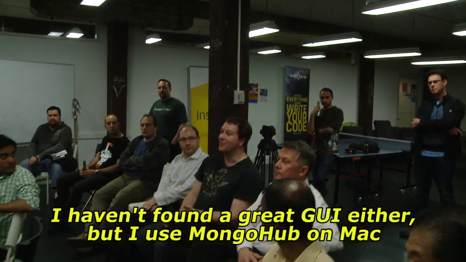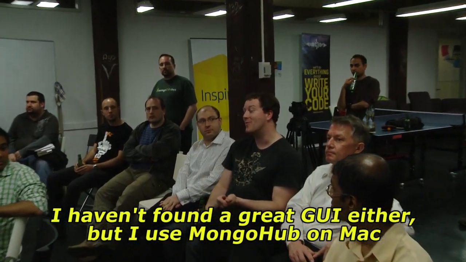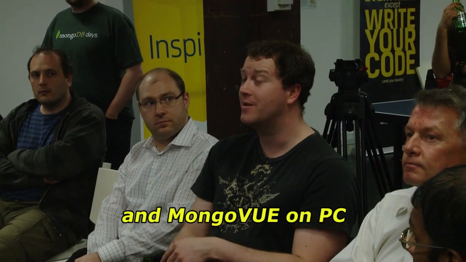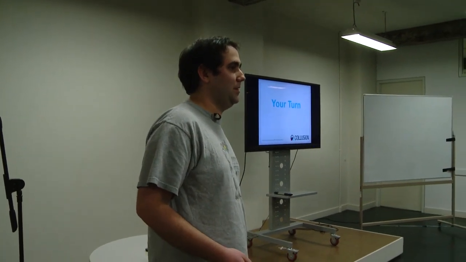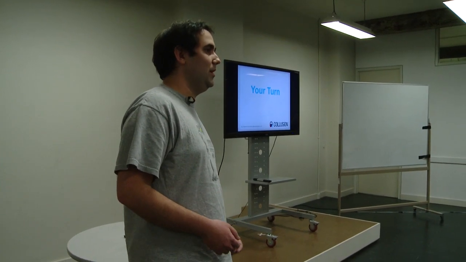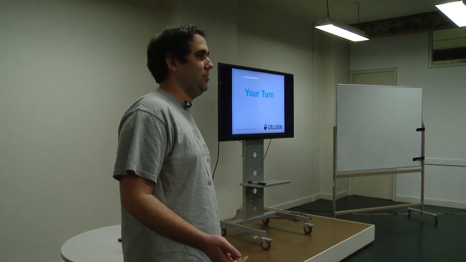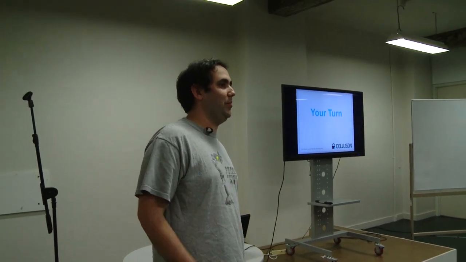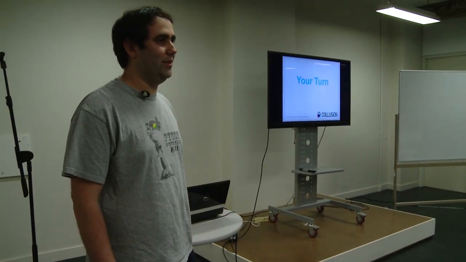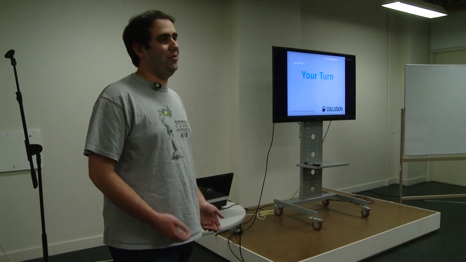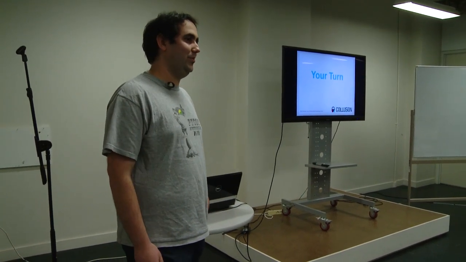Just in terms of GUIs, I haven't found a really great GUI. I use Mongo Hub on Mac, Mongo View on PC. We have so far been using Mongo View. We now have run into some issues after we've upgraded to 2.2, where you'll make a change and it will change on the database, but the tool keeps popping up errors, and they're not frequently updating the tool, and it's never been particularly good. So we are looking.